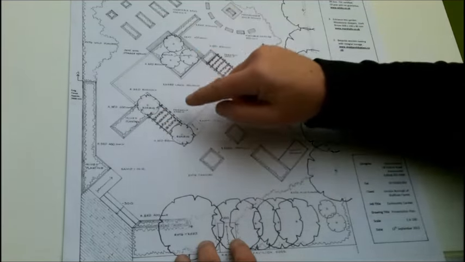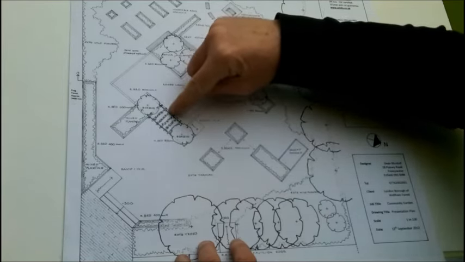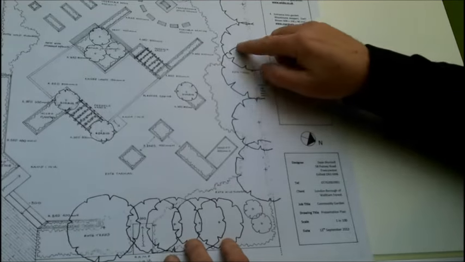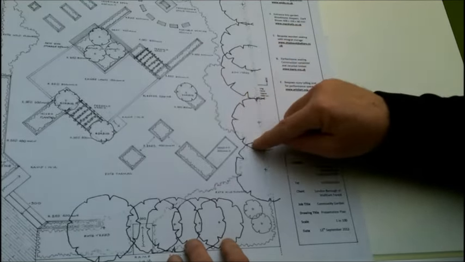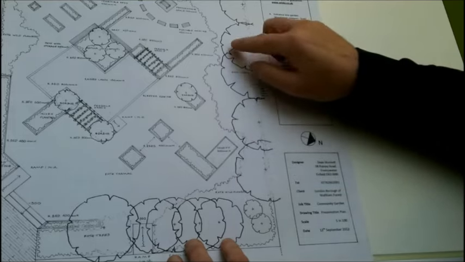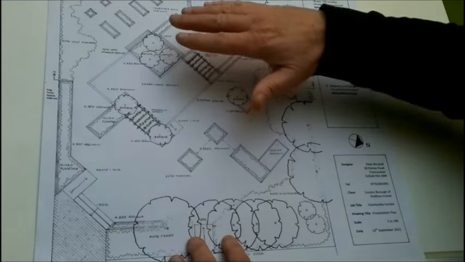At the very top you can see a pergola, and if you look across to this side here you can see the shapes of the trees. These are very mature trees, so they definitely need a dark line to define them. And with this plan it does give a sense of 3 dimensions.